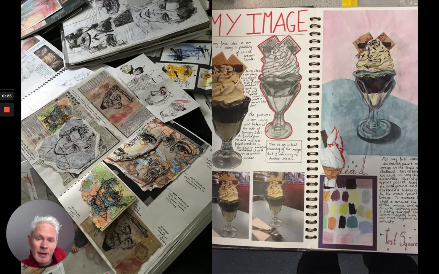So let's say possible design ideas. This is all GCSE work. It's where people get to the point where they've got a clear sense of what they're going to do, but then how are they going to achieve that final painting or final artwork. So you can see these examples. Got the one on the right for the ice cream.